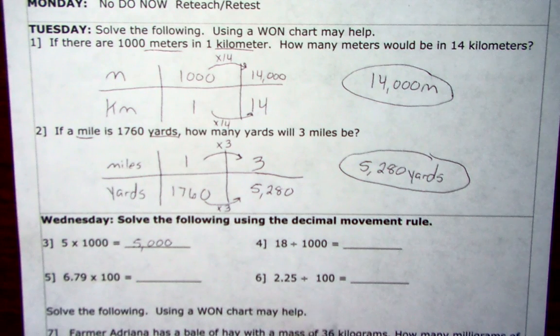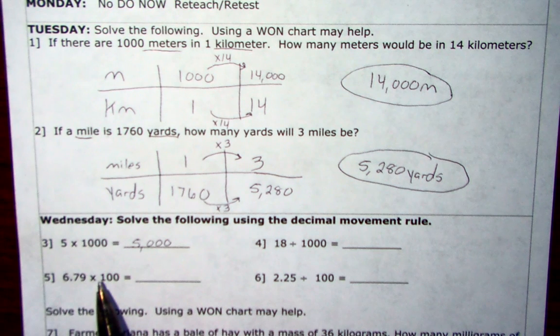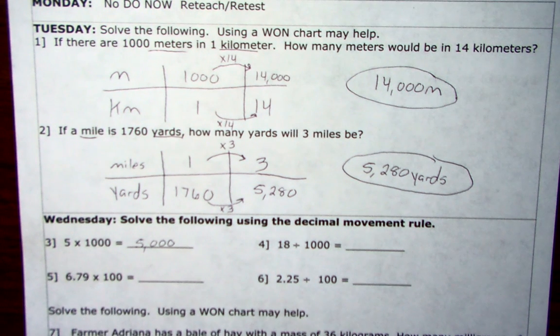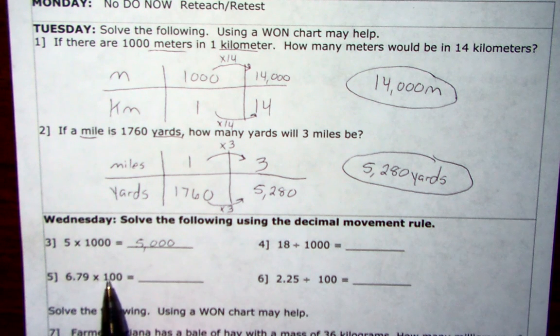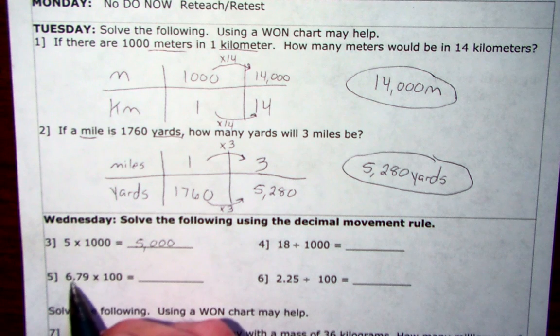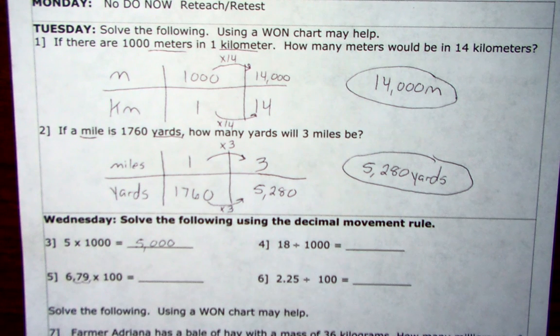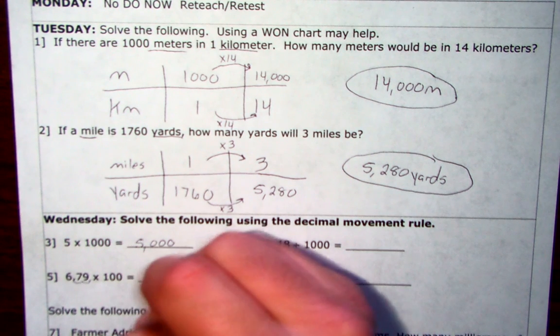Alright, I'm going to skip to number 5. You have 6.79 times 100. Well guys, we're taking a decimal and multiplying it by 100, right? Well, instead of actually doing the work over here, if you have a number and you're multiplying it by 100, you move the decimal 2 places to the right. So the answer is just 679.